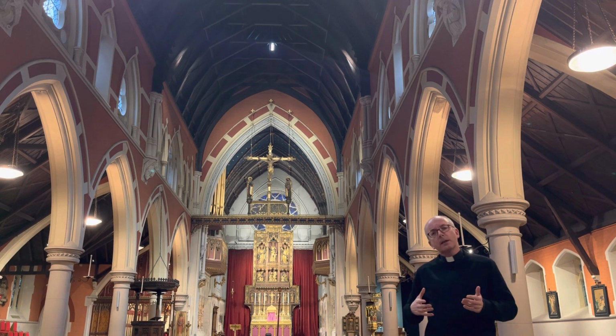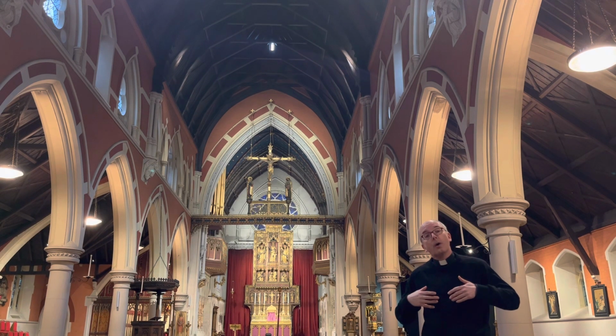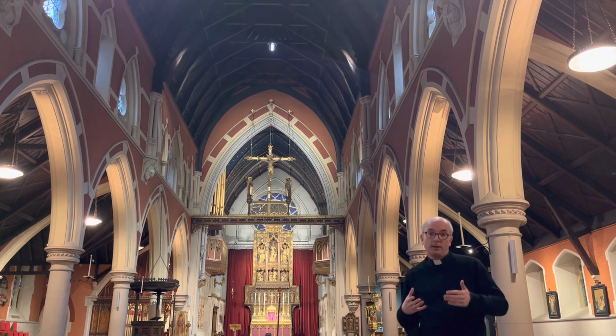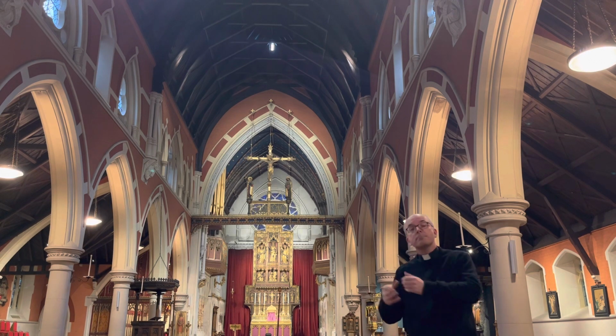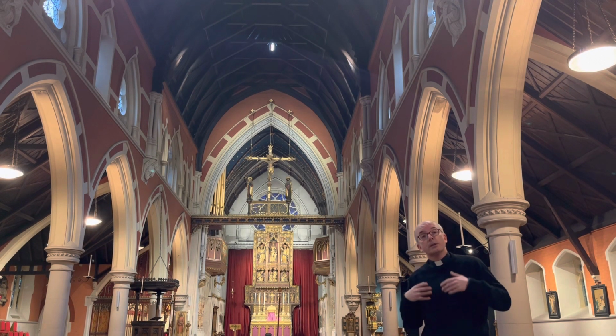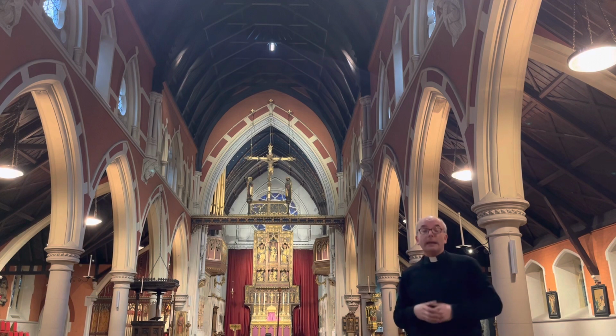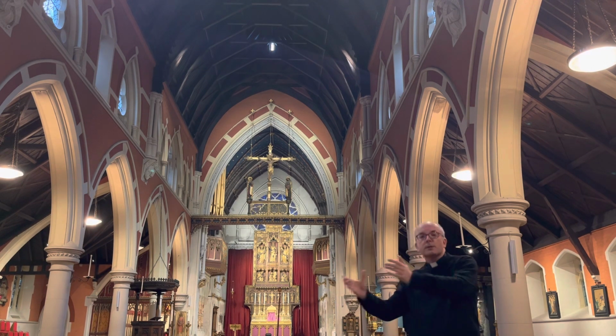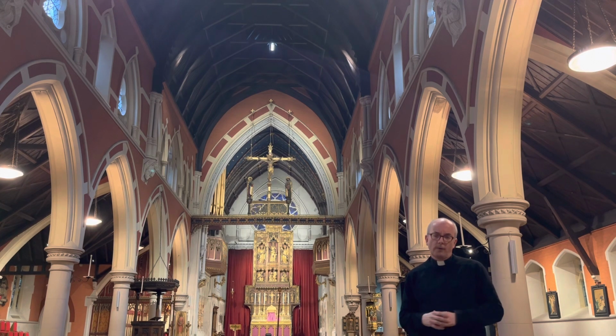Better though to think of that image of journey that the boat suggests for us, of movement towards God's kingdom, of movement towards fulfilment, individual fulfilment in Jesus Christ, movement towards the goal of union with God, which is what the church is for.